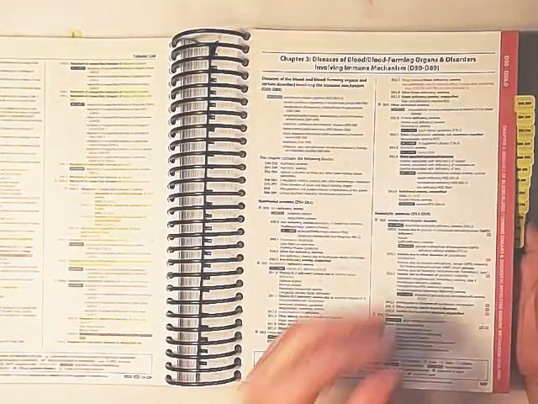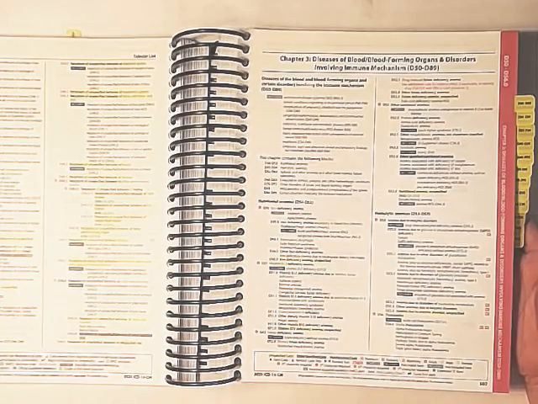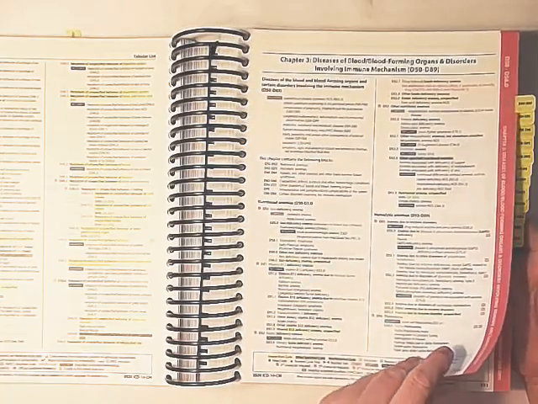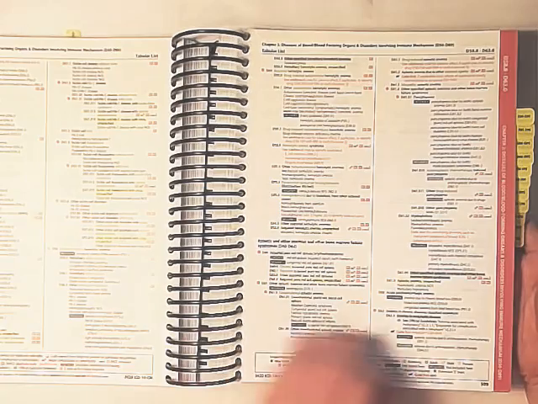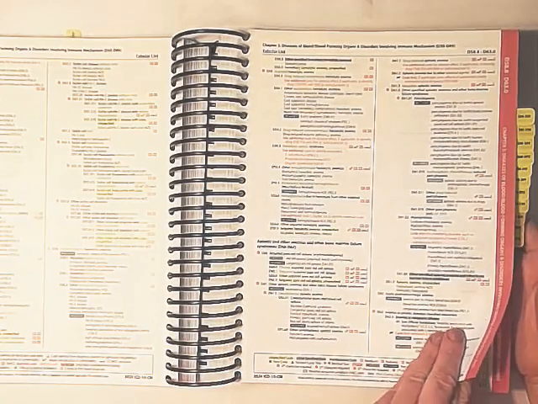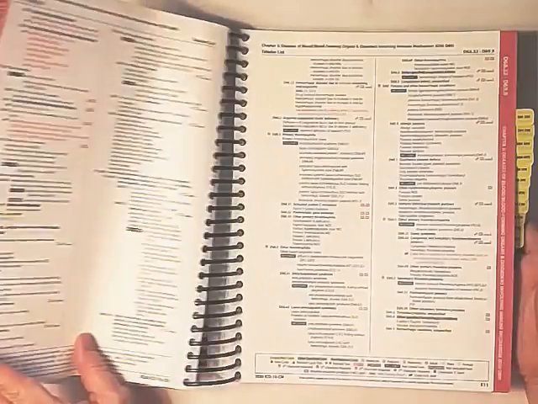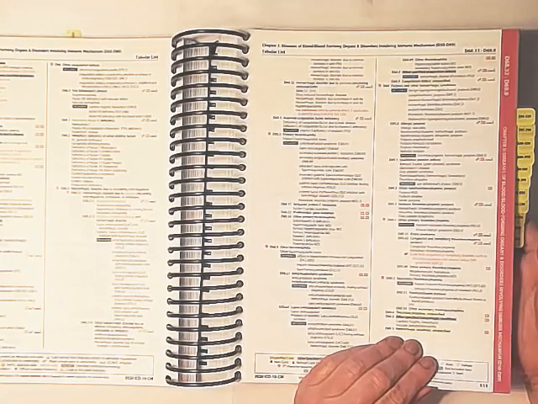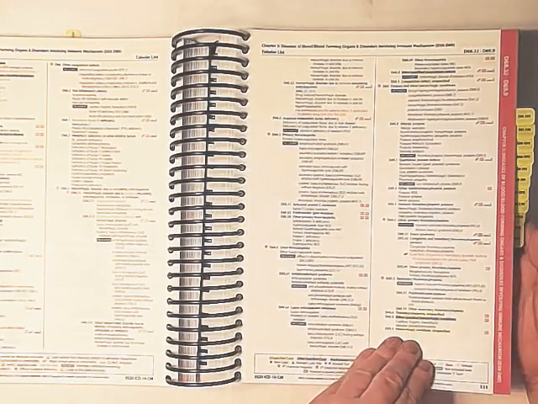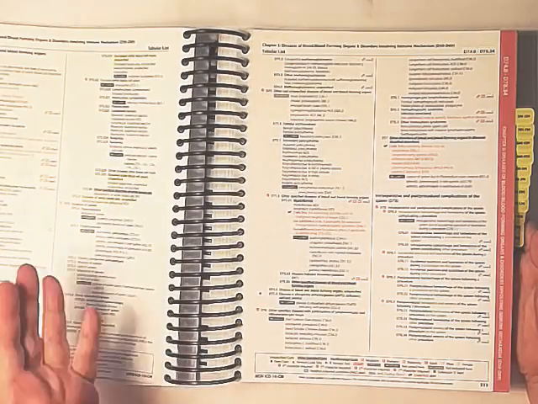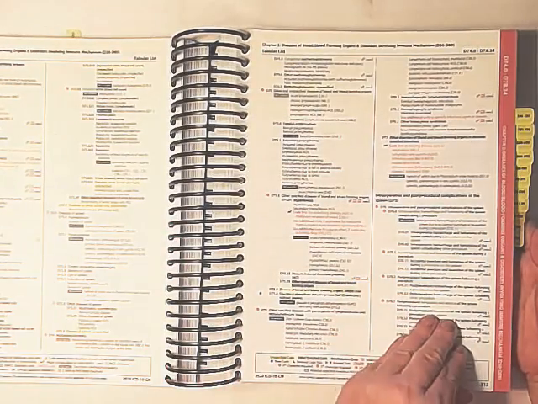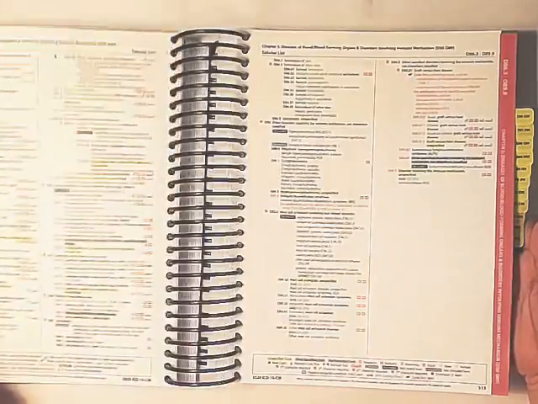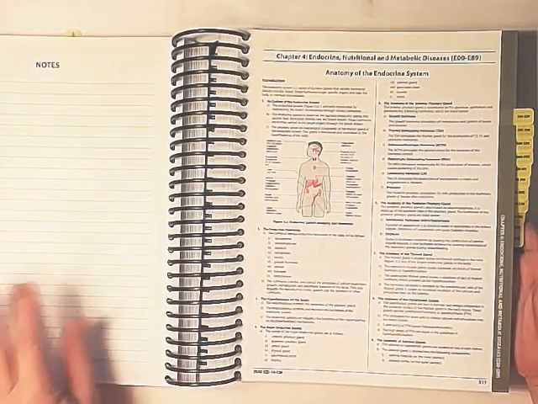Chapter 3, diseases of the blood-forming organs and diseases involving immune mechanism. So your anemias are going to be in here. All kinds of anemias, aplastic anemia, anemias from chemotherapy, coagulation defects, hemophilia, when you're bleeding too much, diseases that you clot too much, diseases that you bleed too much. Okay, that's all in here.